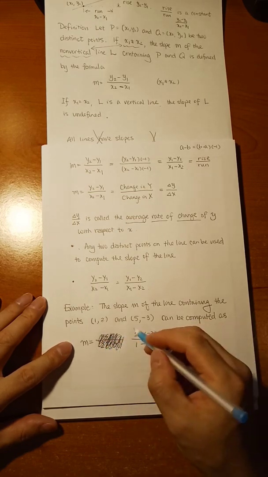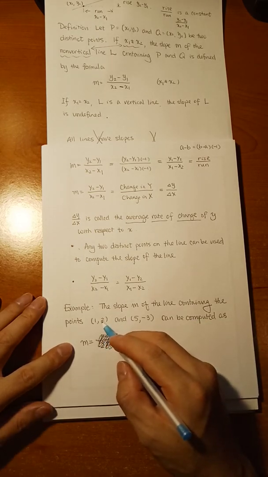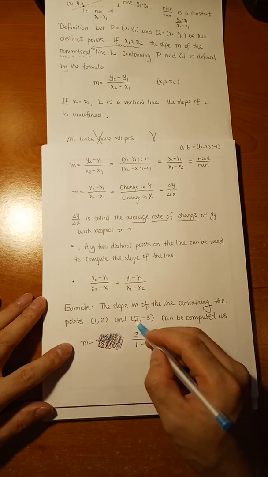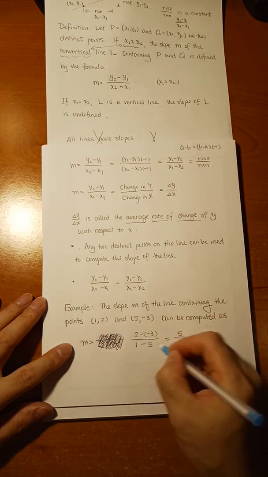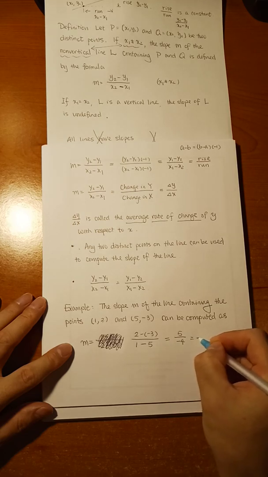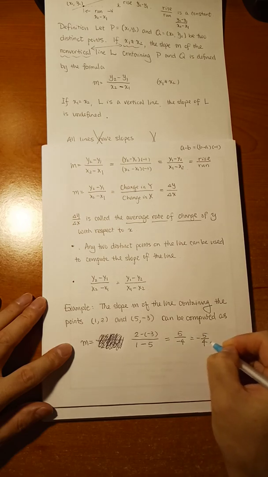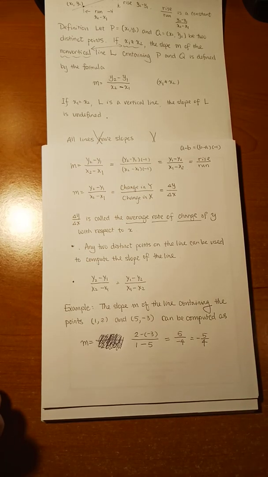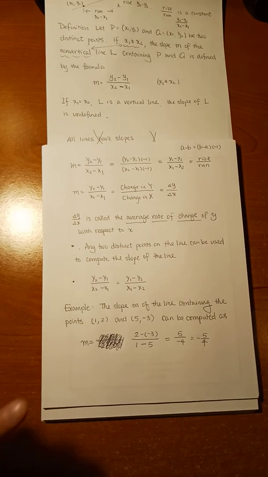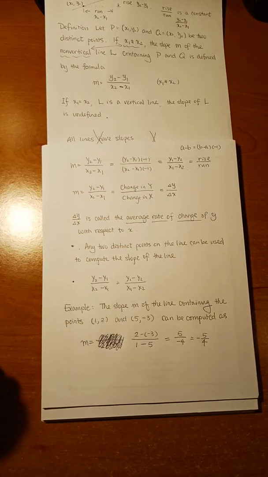So you do y first. 2 minus -3, over 1 minus 5. 2 minus -3 is 5. 1 minus 5 is -4. So the slope is 5 over -4. This is the slope. Y first, x second. Y on top, x on bottom.